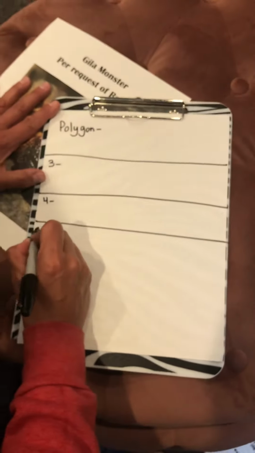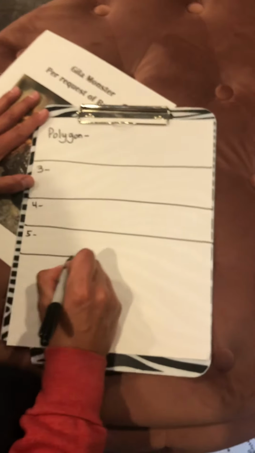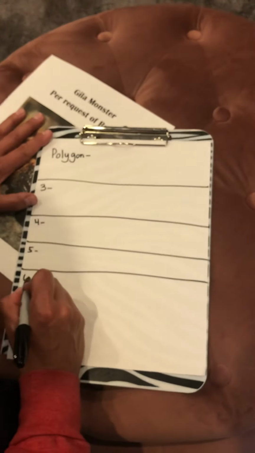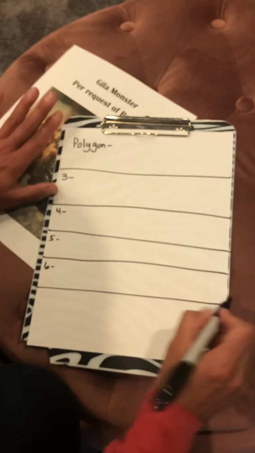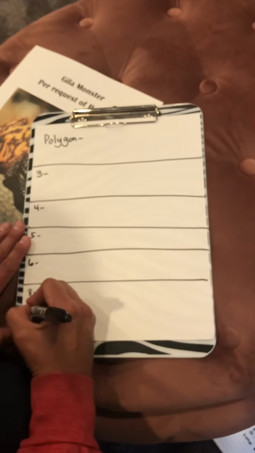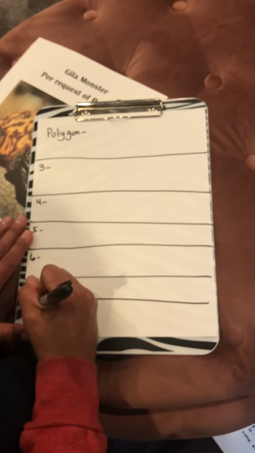What is it called when it has 5 sides? And 6 sides. And 8 sides. And 10 sides. And if you're one of those people that just love going beyond 10, and I know you're out there, find it. I've never seen a shape with 100 sides, but I'm sure it possibly exists.